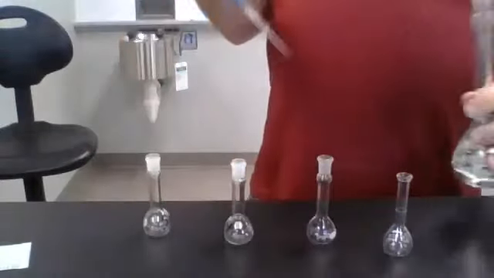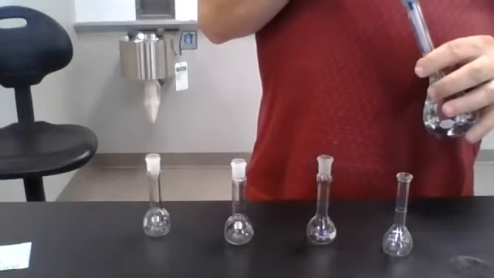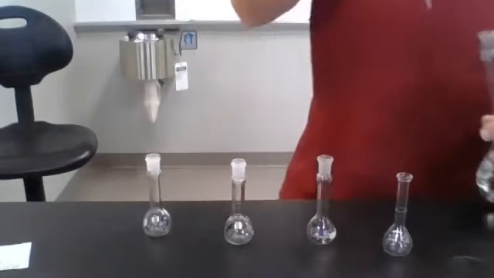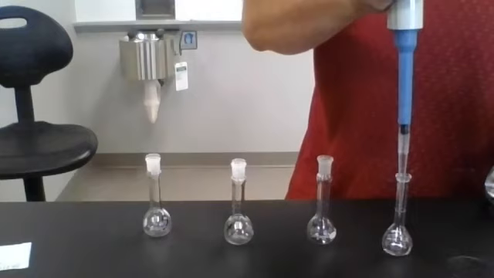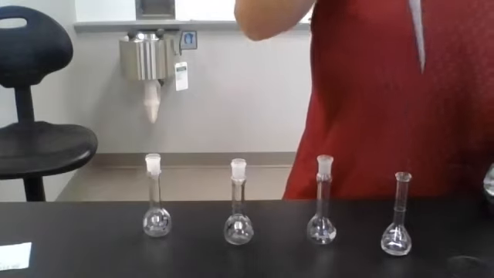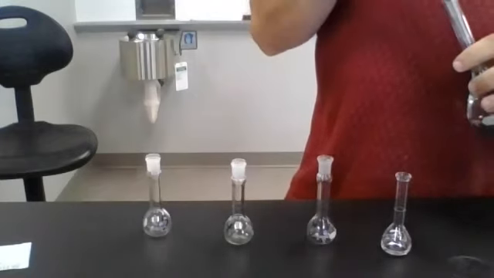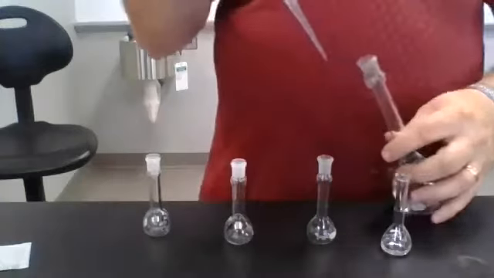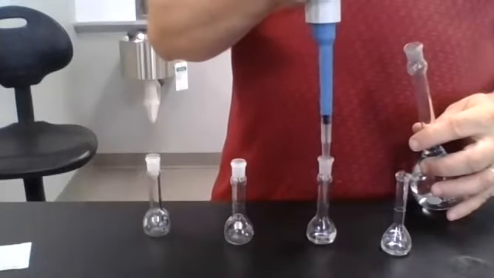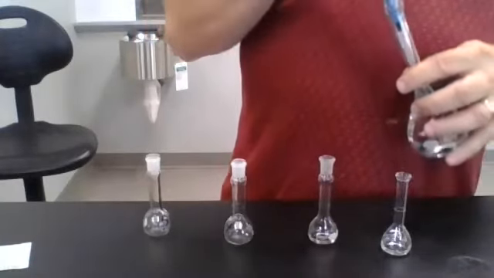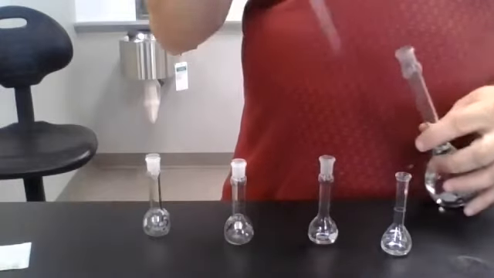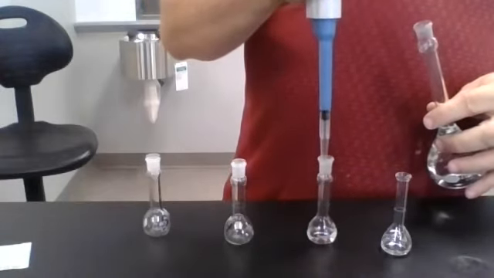Okay, so in the 1, I am going to take 1 milliliter of my solution. In the 2, I'm going to take 2 milliliters of my solution.